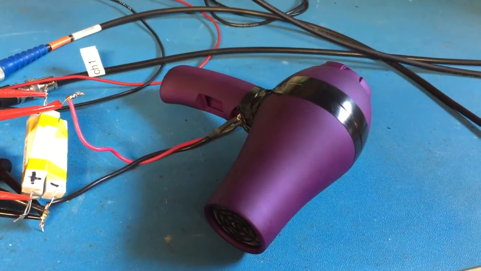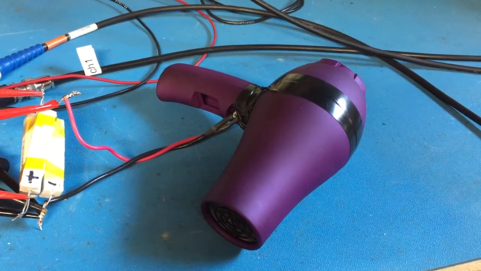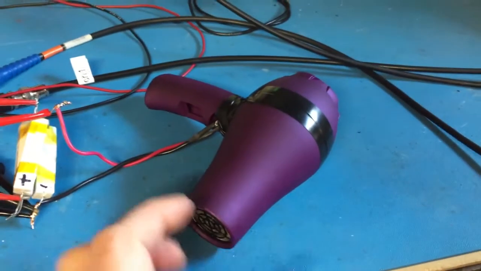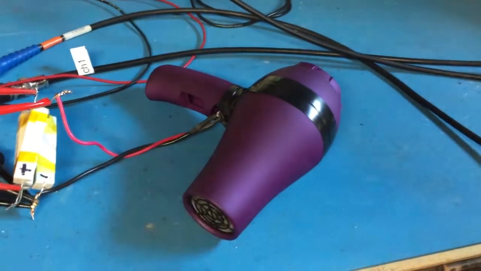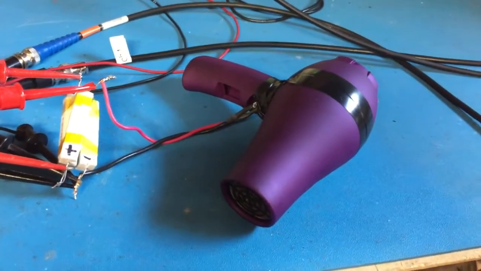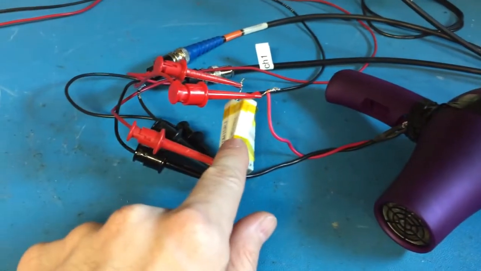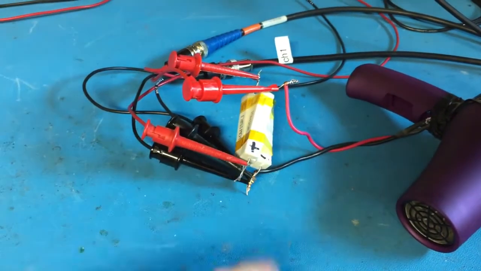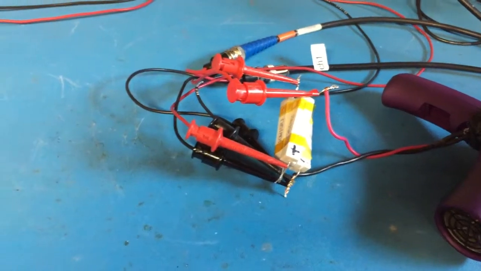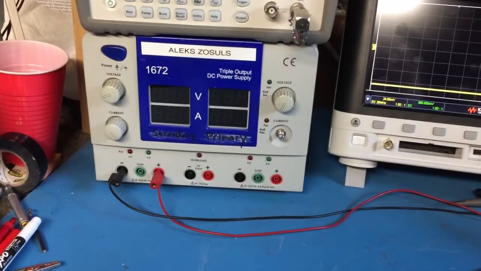We're back in the lab. So we have our hairdryer modified as a mass airflow sensor. When air or breath goes through the hairdryer, it causes a change in the internal resistance. So we use this Wheatstone bridge here to measure that resistance by voltage division. The Wheatstone bridge is powered by the bench power supply.